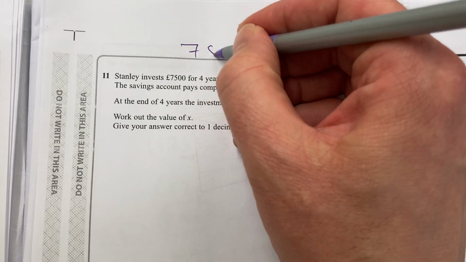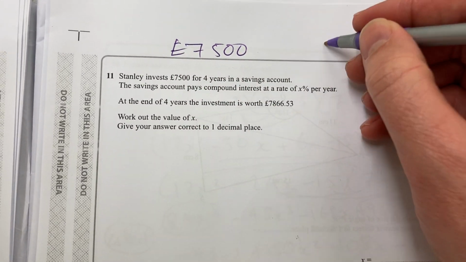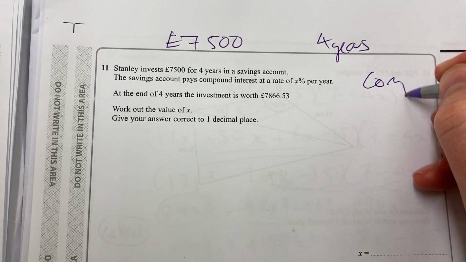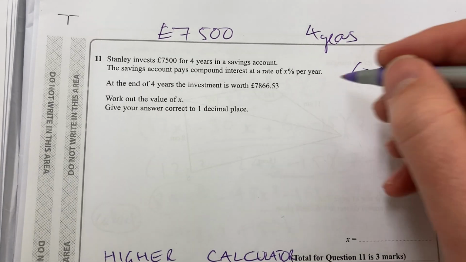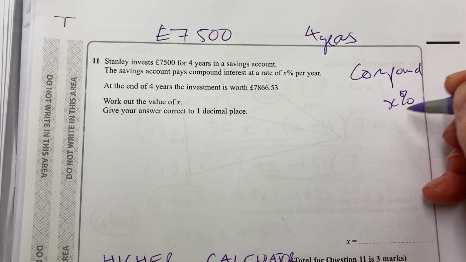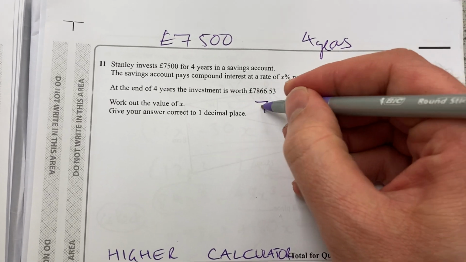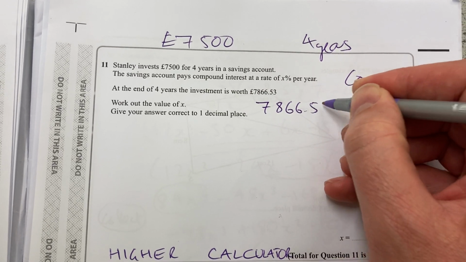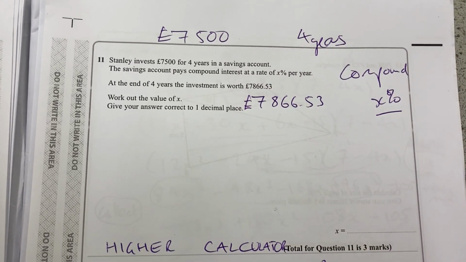Stanley invests 7,500 for 4 years in a savings account. It is compound interest and is at a rate X%. At the end, his investment is worth 7,866.53. So we're going to work out that value.